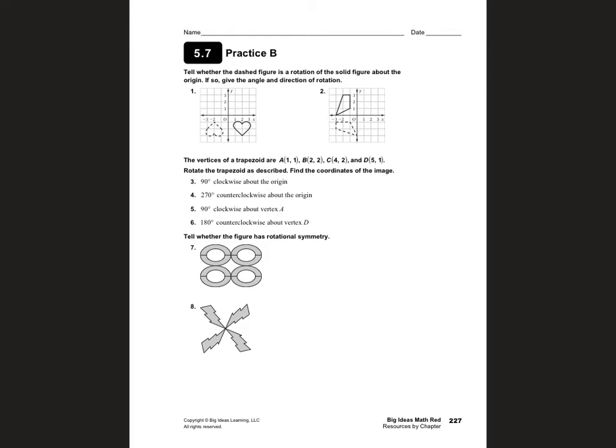We're going to look into the 5.7 Practice B worksheet. If you are printing them out, they're going to be on the 46th page of the bundle, and you're going to need the 45th page, which is going to be Practice A for your assignment later. If you're just looking at the page number on the bottom right corner, it's going to be page 227 for this one, and then for your homework, it's going to be page 226.